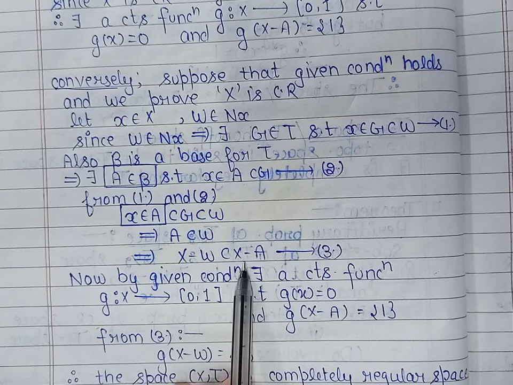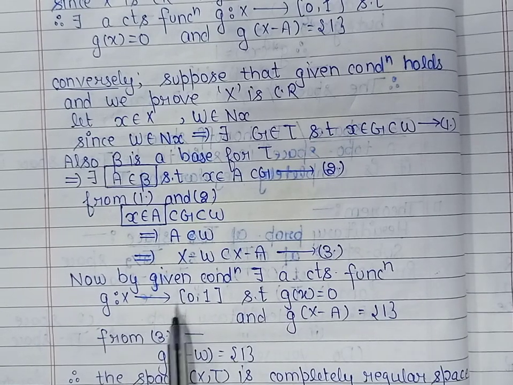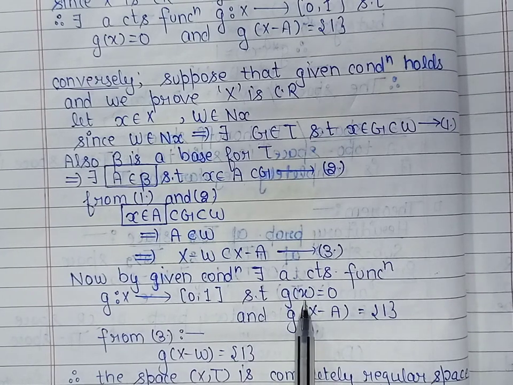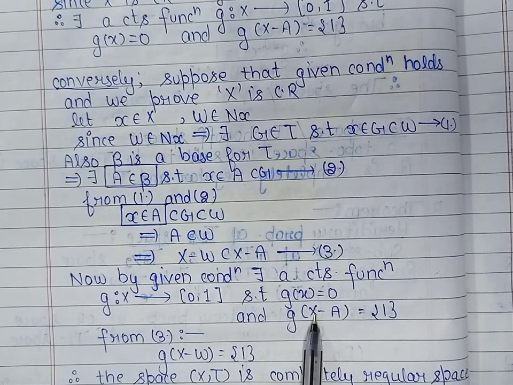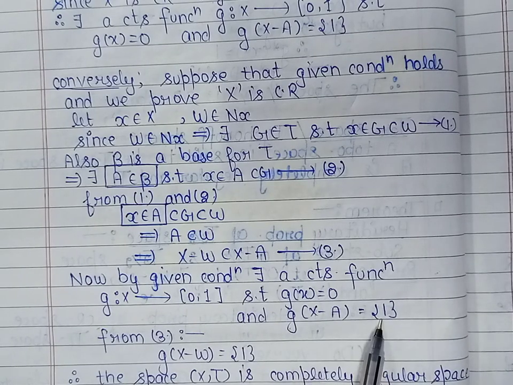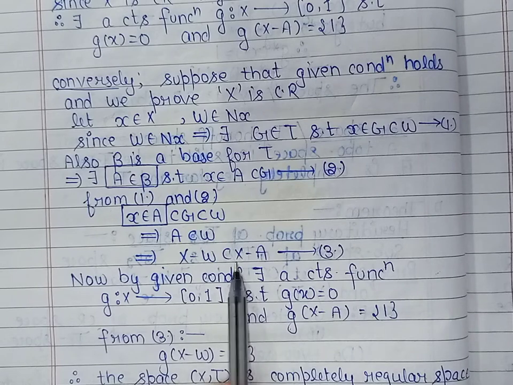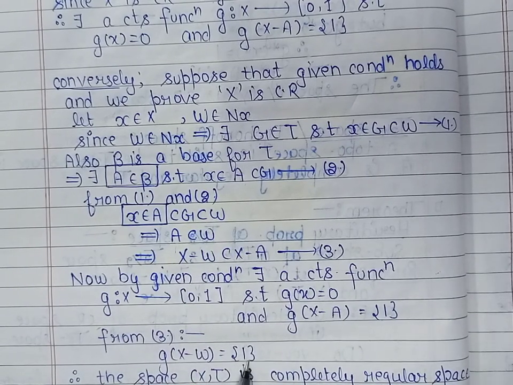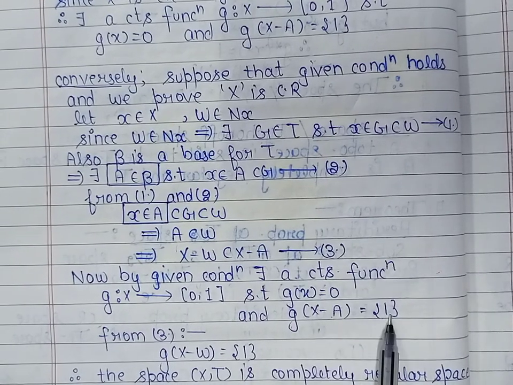By the given condition, we have a continuous function g from X into the closed interval [0, 1] such that the image of the point x under g is 0 and the image of X minus A is the singleton {1}. Now because X minus W is contained in X minus A, the image of the complement of W will also be the singleton {1}, because the image of the complement of A is the singleton {1}.